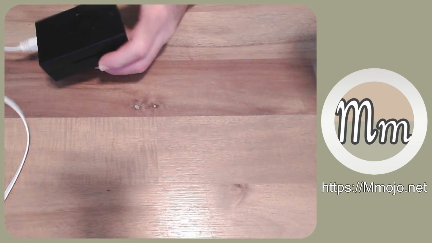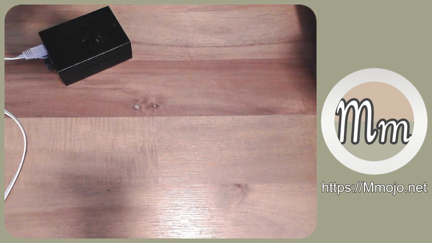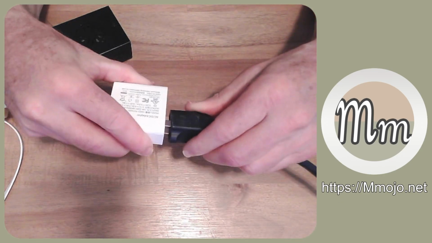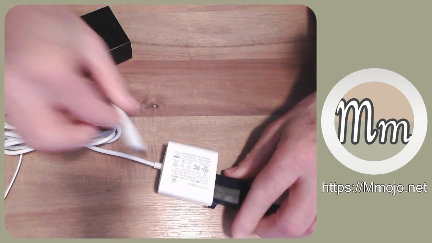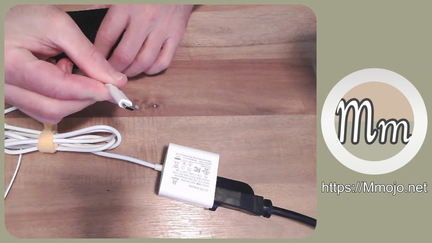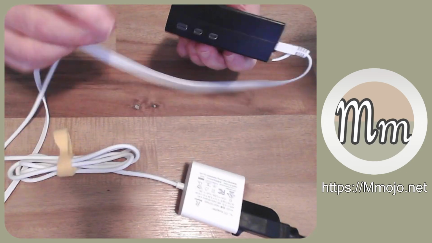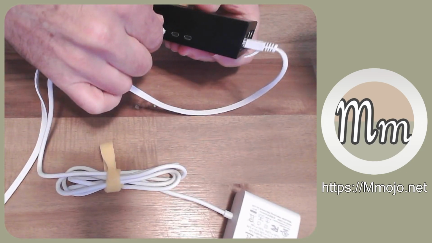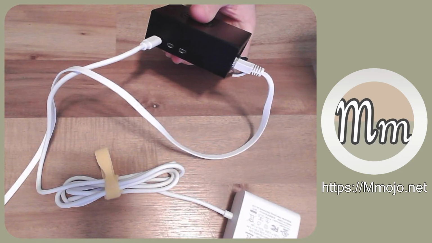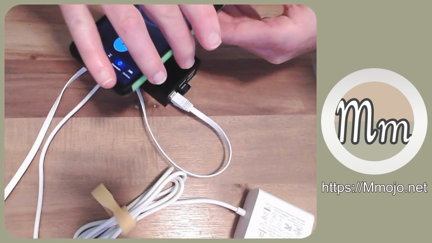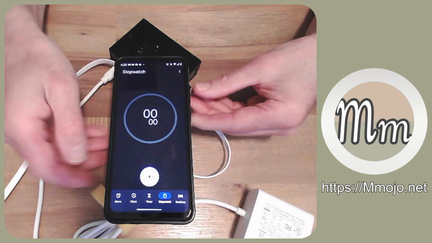Plug the power brick into the wall or extension cord. So I've got my power brick and I have an extension cord. I'll plug that in. Okay. Next, I'm going to take the USB-C end of the power brick and plug it into the first port on the left, on the right side of the Mmojo. Let's wait a minute.